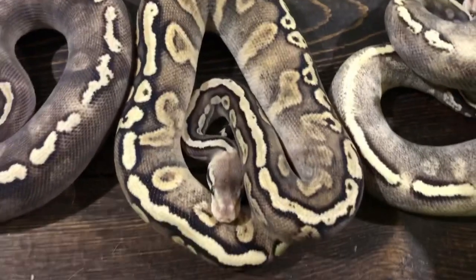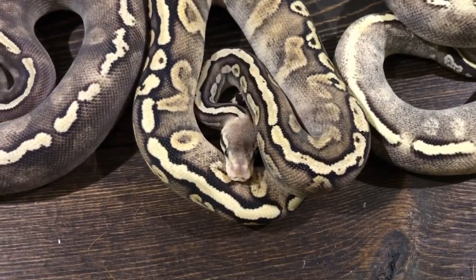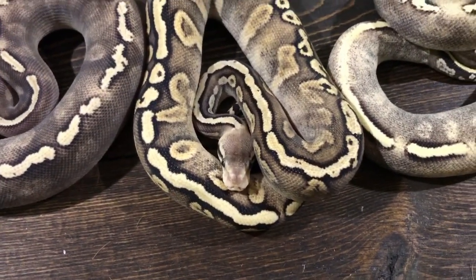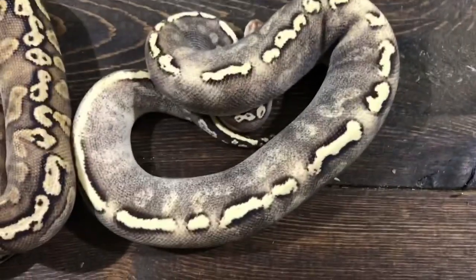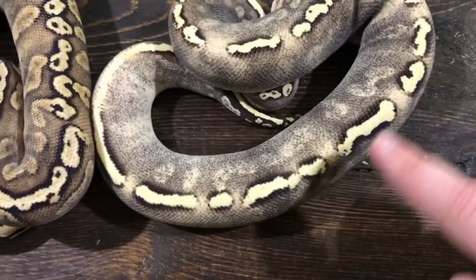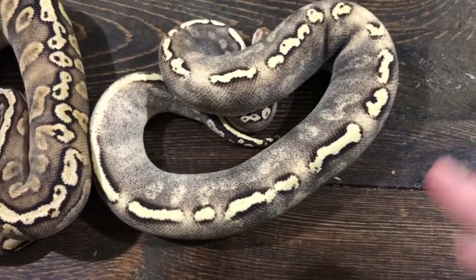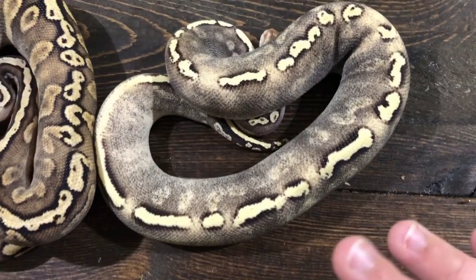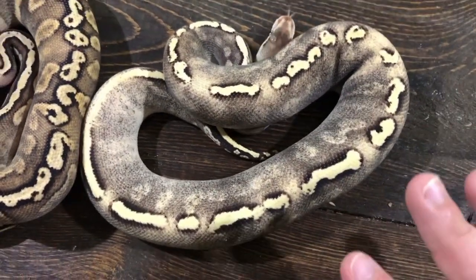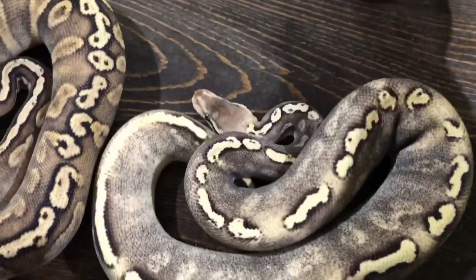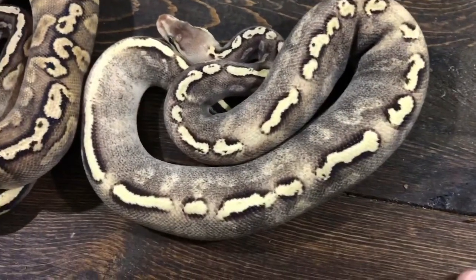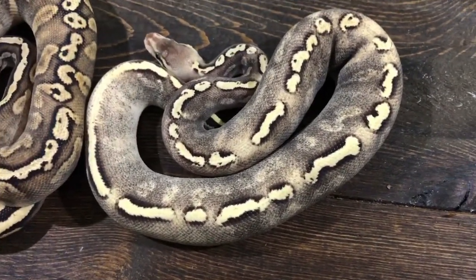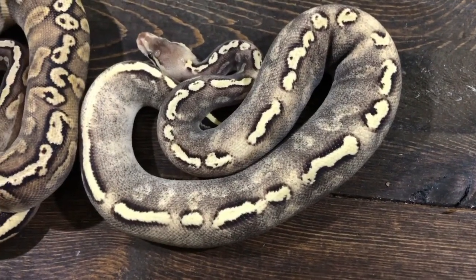This one I believe is a GHI Mystic Pastel with no Yellow Belly. And this girl, just because her dorsal stripes are just so neon, like they look almost pale yellow white in the camera lens because it's just so crazy. This girl I believe is the GHI Pastel Mojave Yellow Belly.